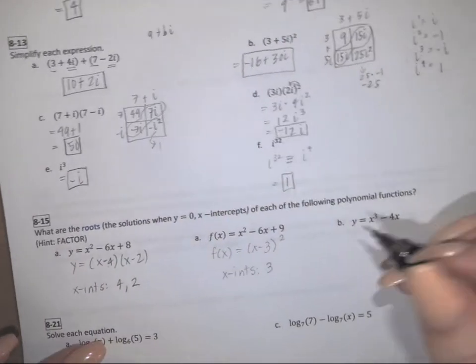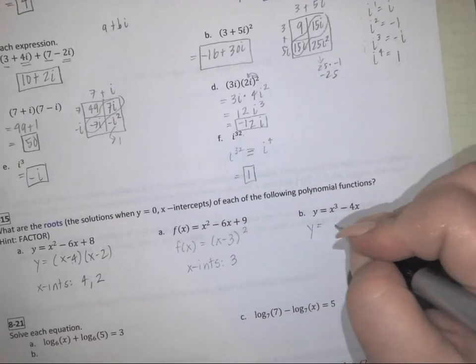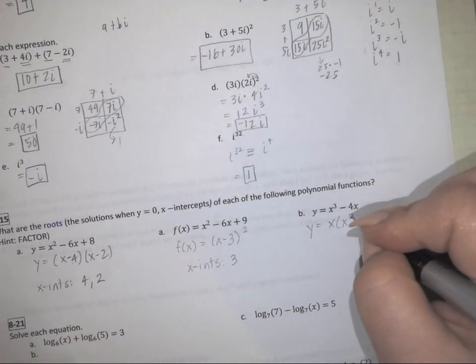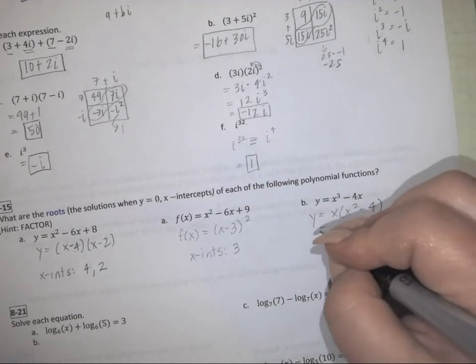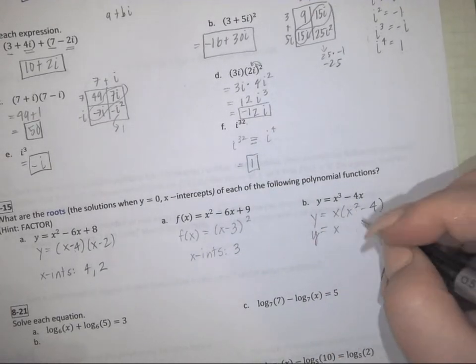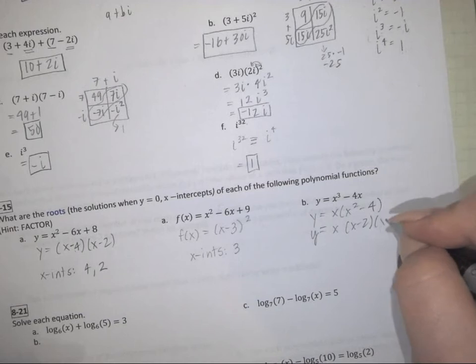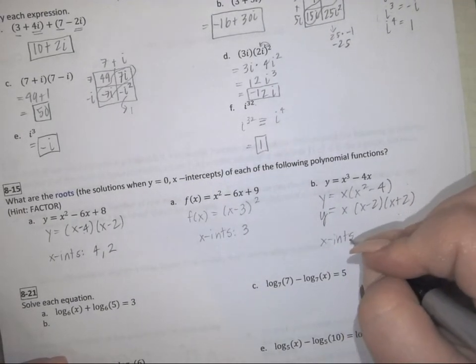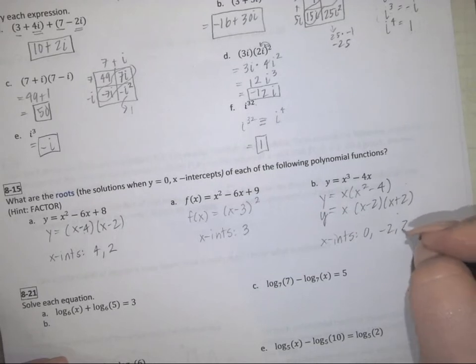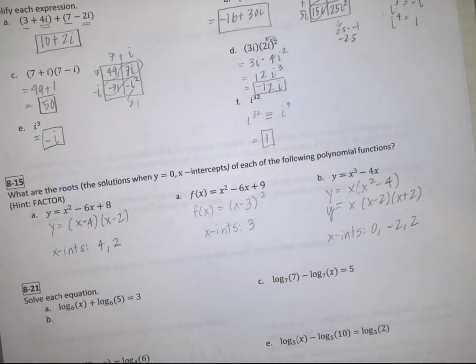And then this factors. So if you take out an x, then you get x squared minus 4. And then this is a difference of squares. So then you get x minus 2 and x plus 2. So your x-intercepts are 0, negative 2, and positive 2.